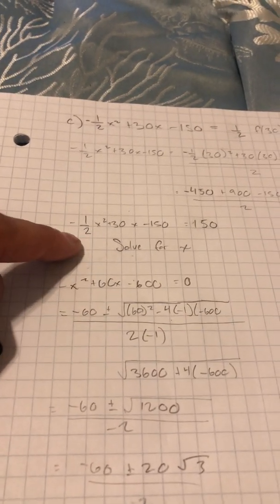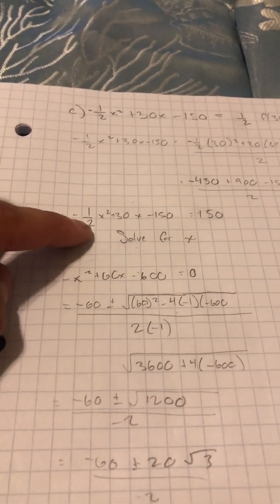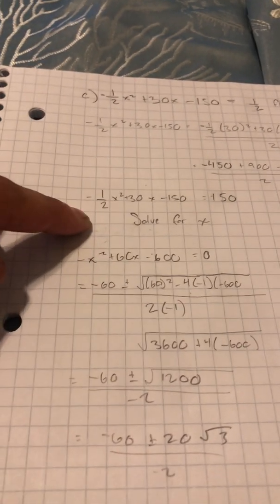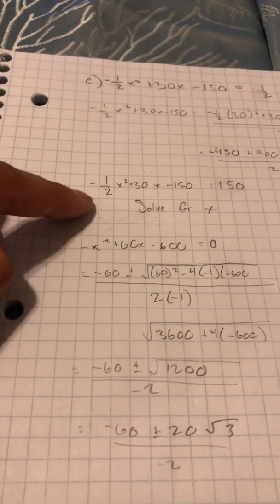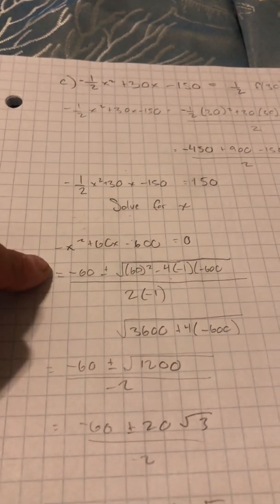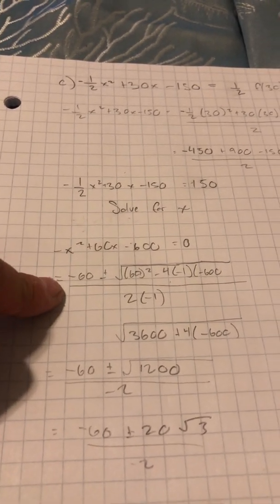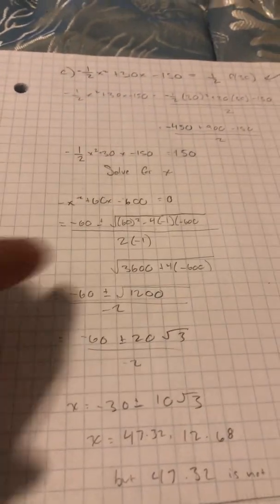The problem is that the negative 1/2 makes it a little bit harder. So I just multiplied the entire equation by 2 in order to cancel out the 1/2. So we end up with negative x squared plus 60x minus 600 is equal to 0. And then I put that into the quadratic formula in order to solve for x and get our two x values.